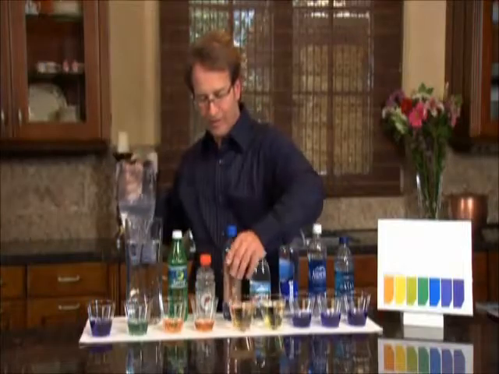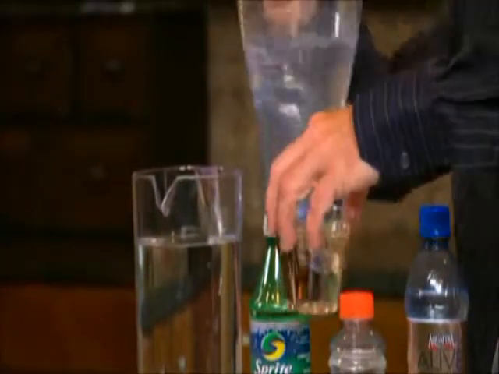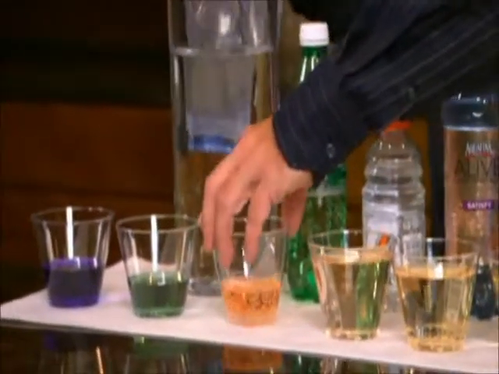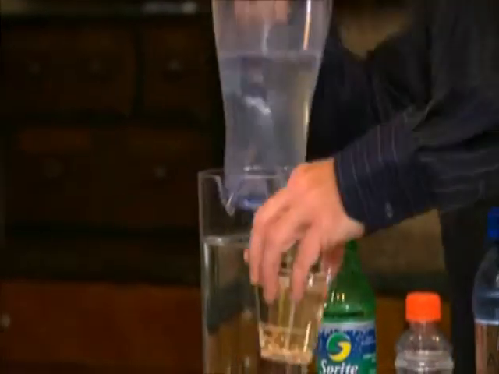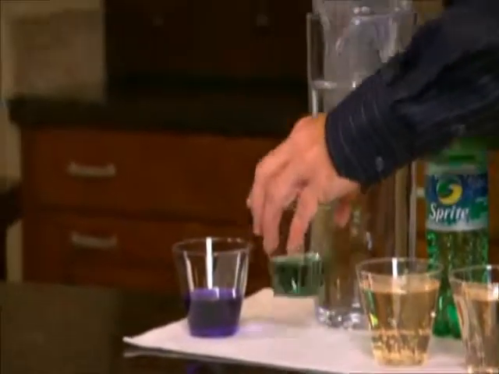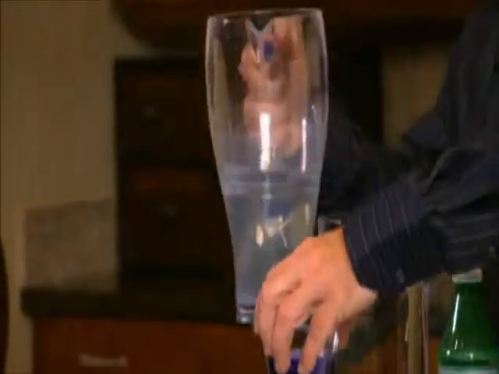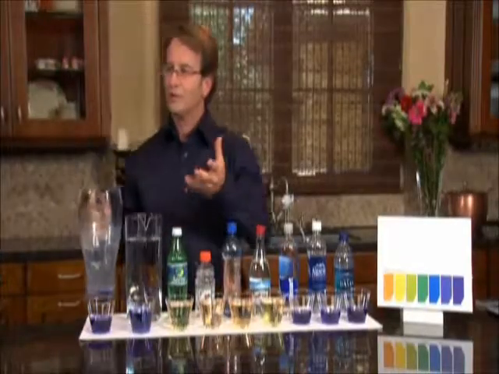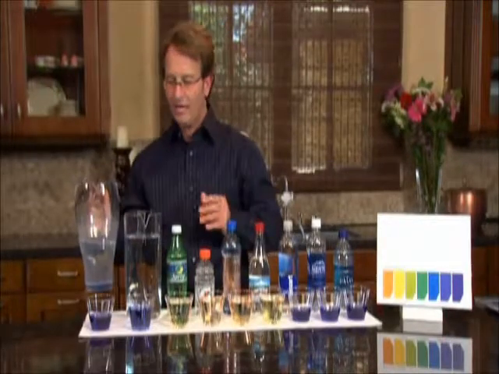Notice the Alive water. No change. How about the Gatorade? Also no change. How about the 7-Up? So now we'll go over to the tap water. Notice it changed pretty easily, right? So now when you're drinking this water on a regular basis, that's what it's going to help your body to do to balance your pH.